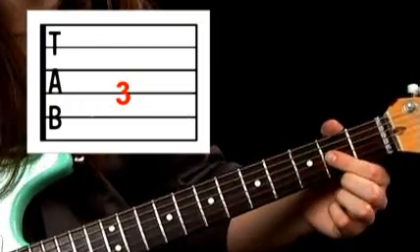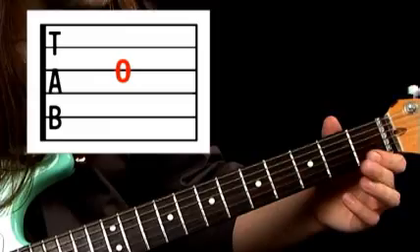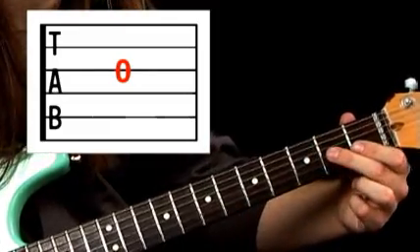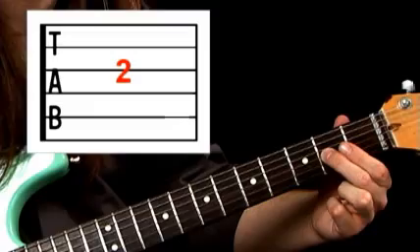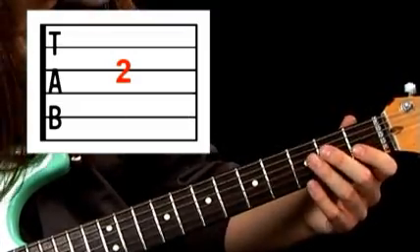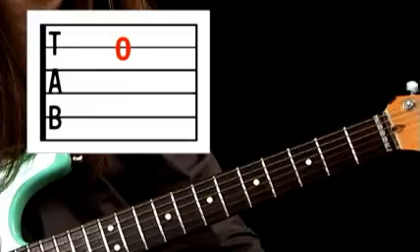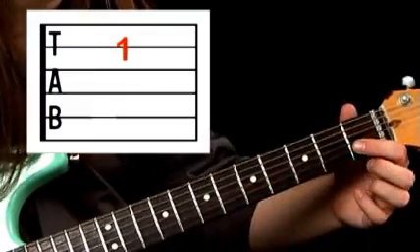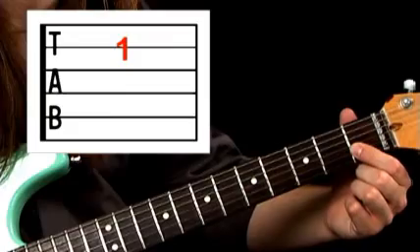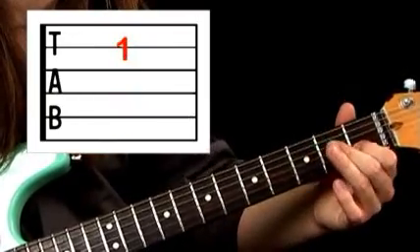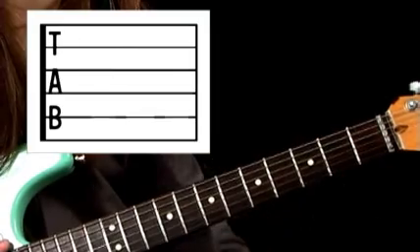Then on the next string up, we're going to have a 0. Then a 2. And then we're going to have a 0 on the next string. And then we're going to have a 1 on that string as well. So our C major scale.